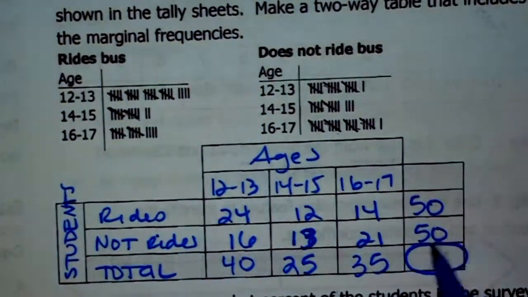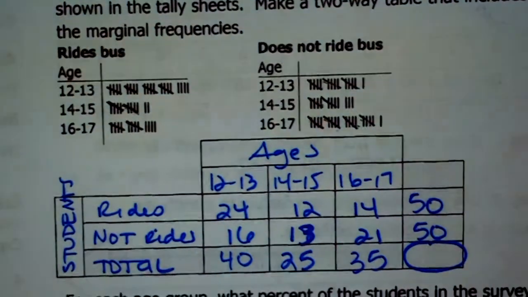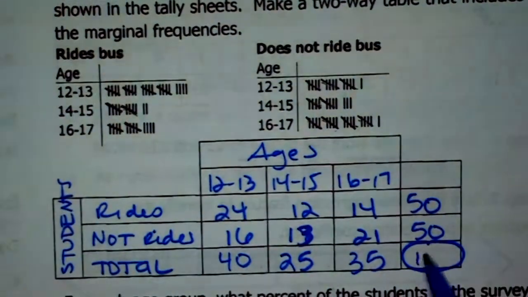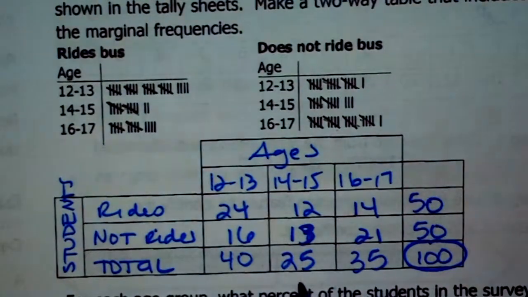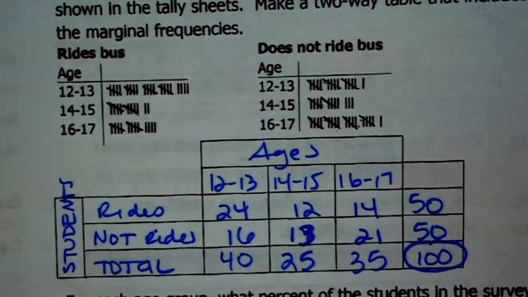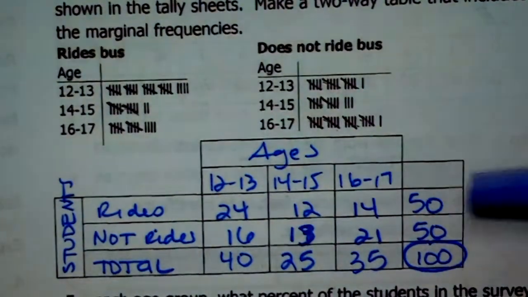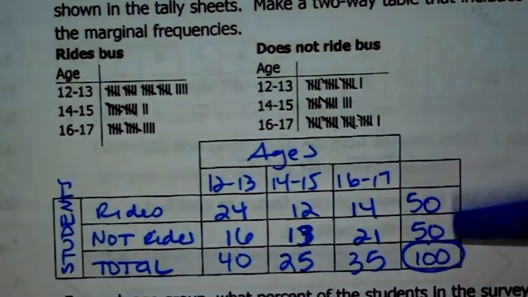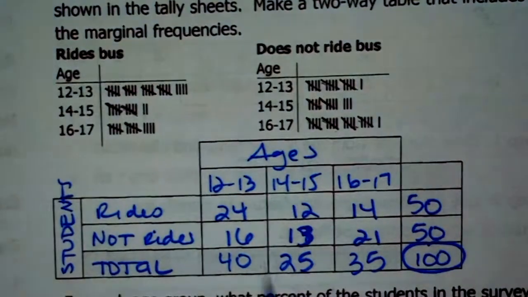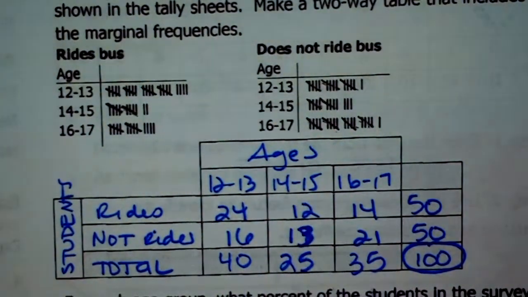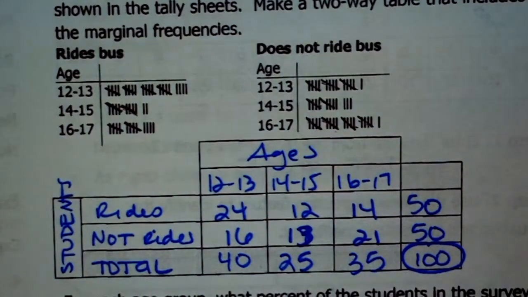This right here is going to give me the total number of students surveyed. 50 plus 50 is 100. 40 plus 25 plus 35, yes, also 100. So our data matches. So when we surveyed those 100 people, we found 50-50 riding the bus, not riding the bus. And we have a total of 40, 25, and 35 for each category.